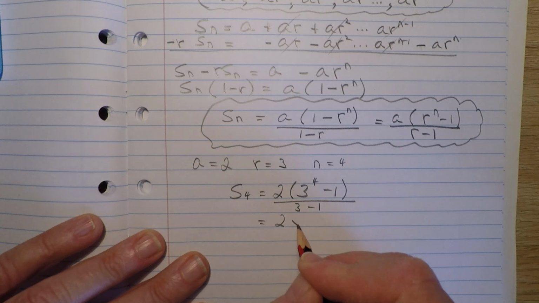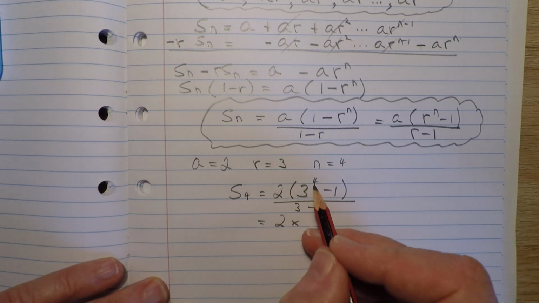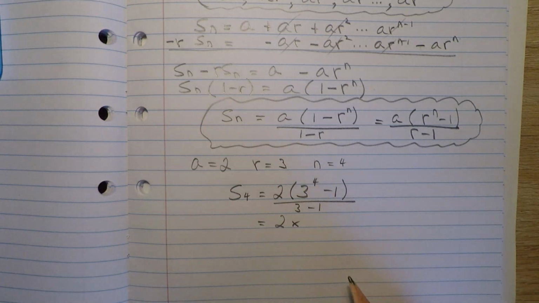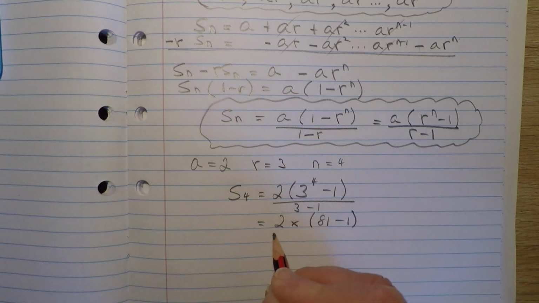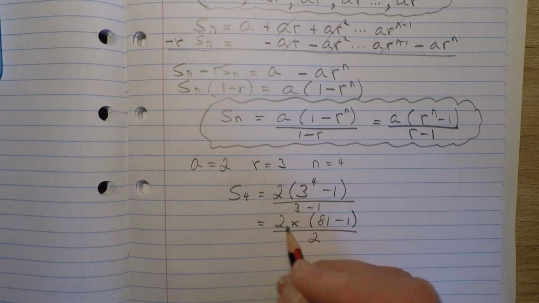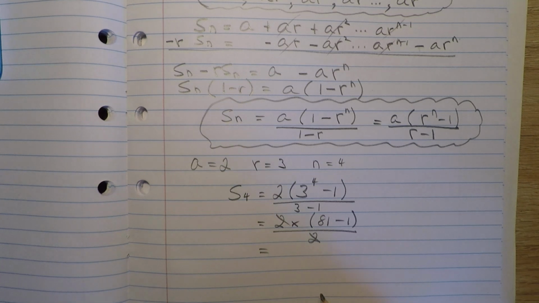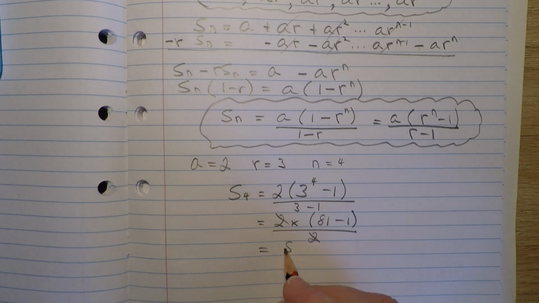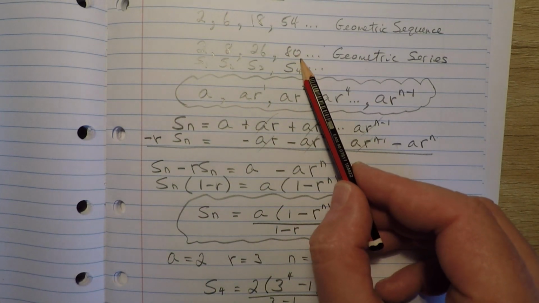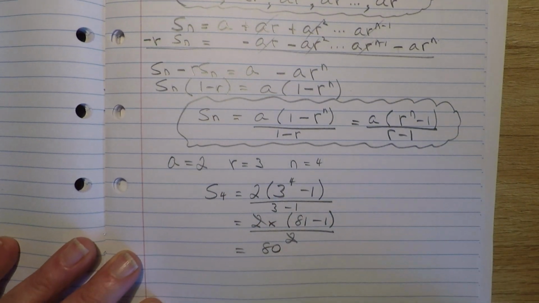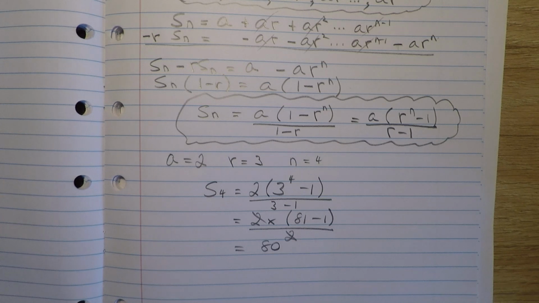That's 2 times. Now what's 3 to the power of 4? Well, 3 times 3 is 9, and then times 9 again, that's 81, minus 1, and 3 minus 1 is 2, so the 2's cancel, and I'm left with 81 minus 1, which is 80. So the sum to the fourth term of the geometric series is 80, just as we thought it should be up there. Okay, that's enough for now. Have fun.